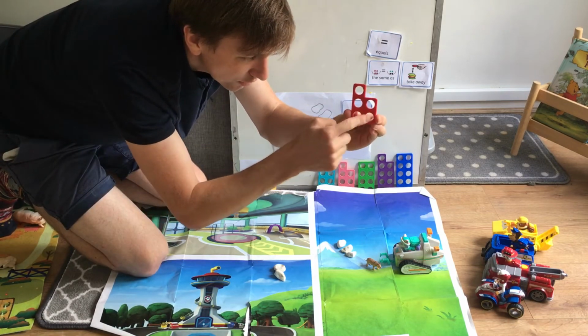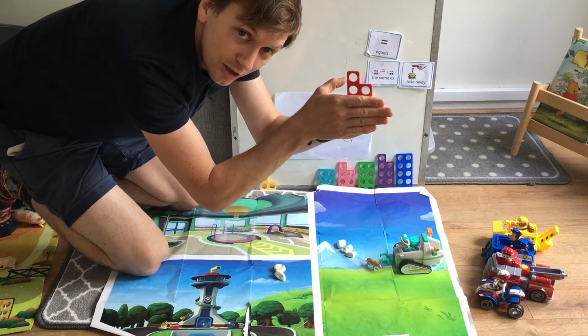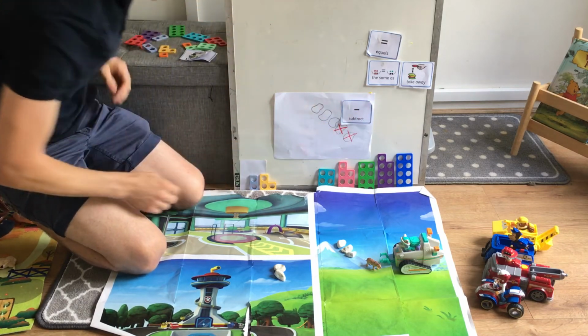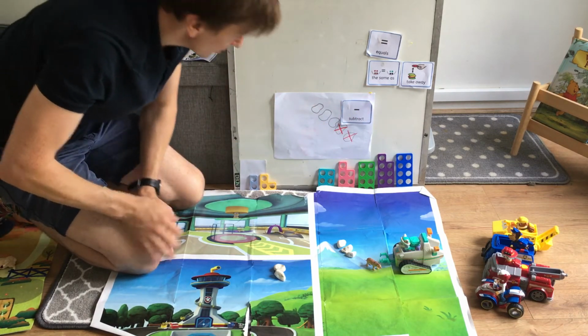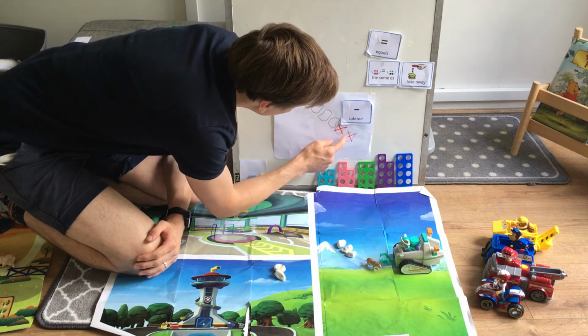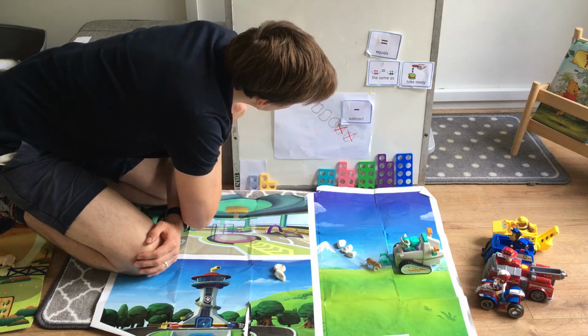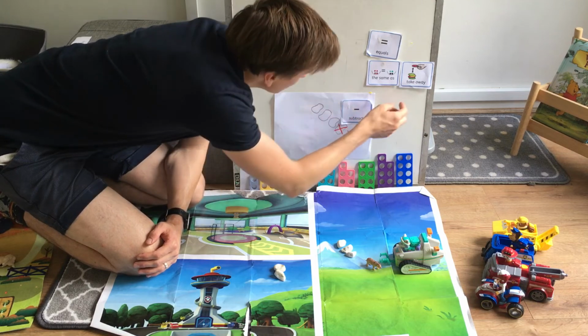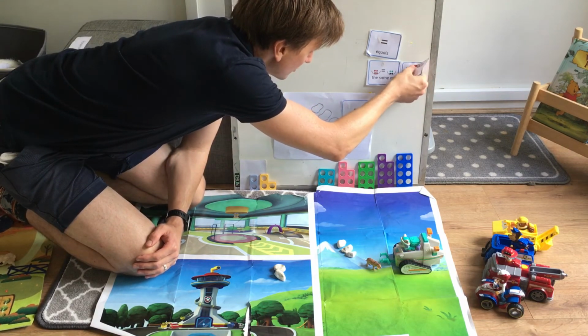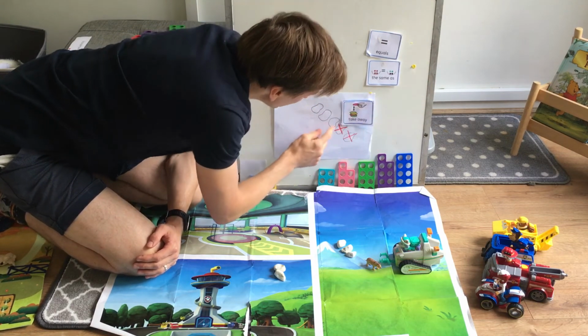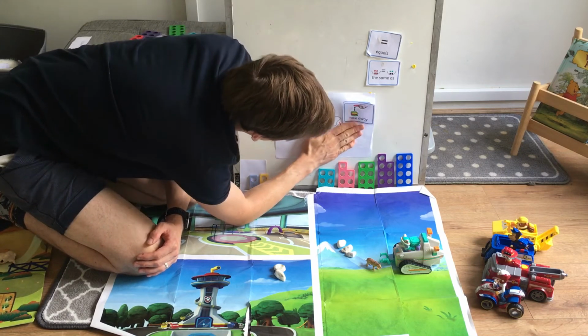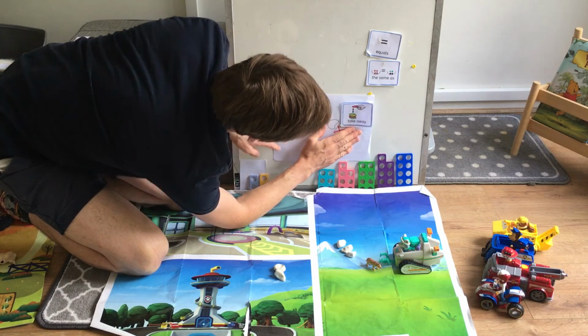Look, 5, 1, 2, cover up the 2. Can you see what's left? 3, just like here. Fantastic. So 1, 2, 3, 4, 5. Take away 2. Get or subtract. You can use take away if you want to as well. Take away 2 gives us 1, 2, 3.